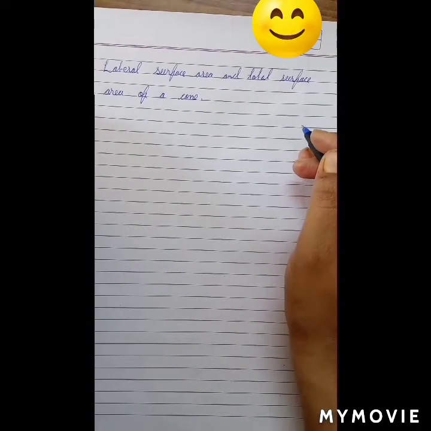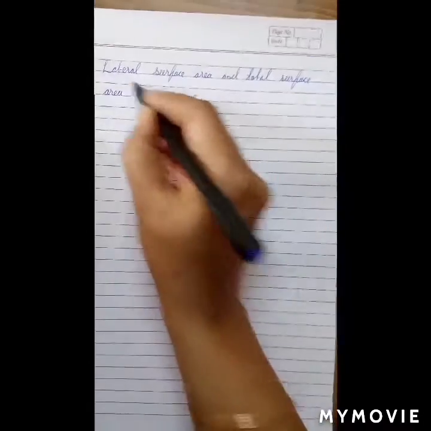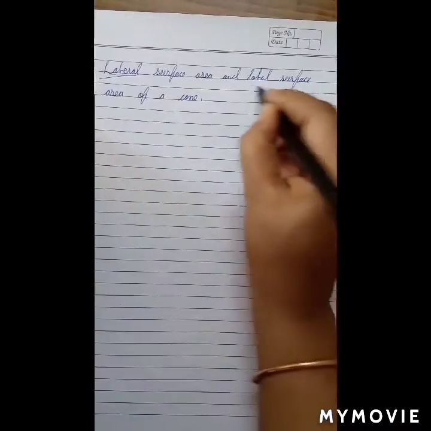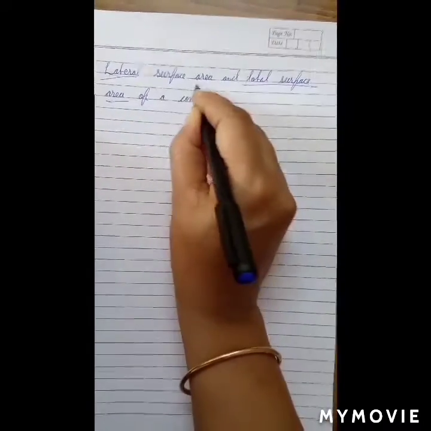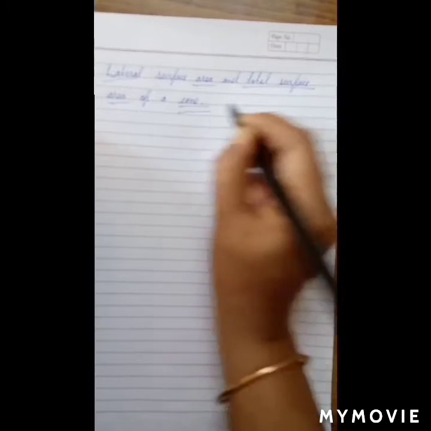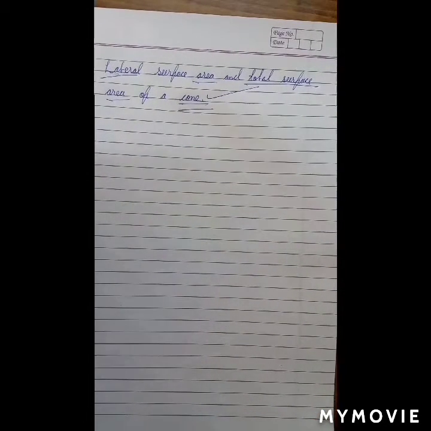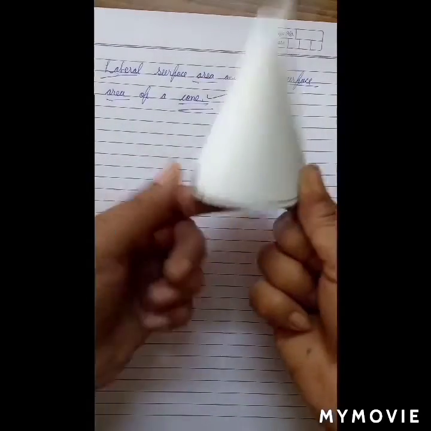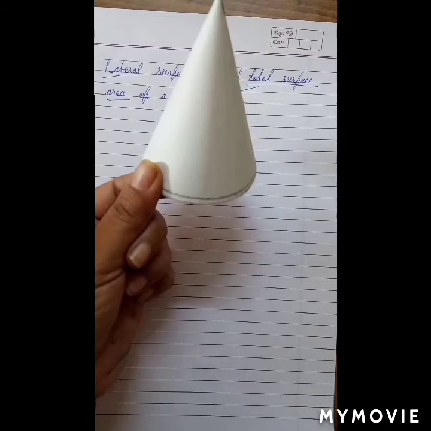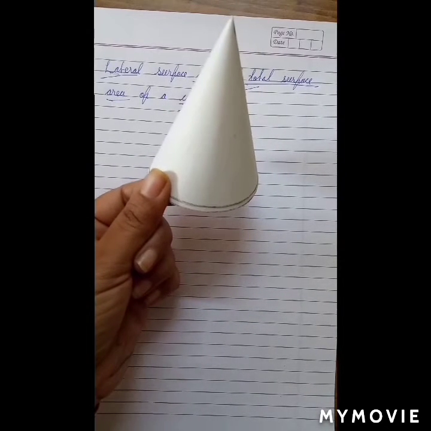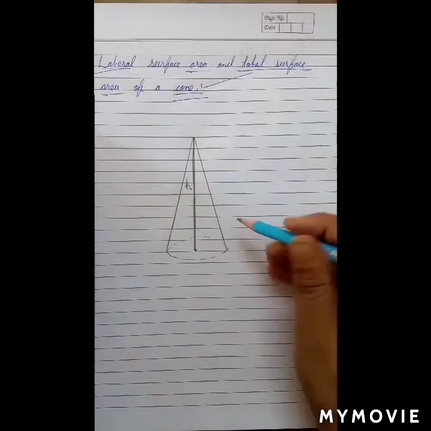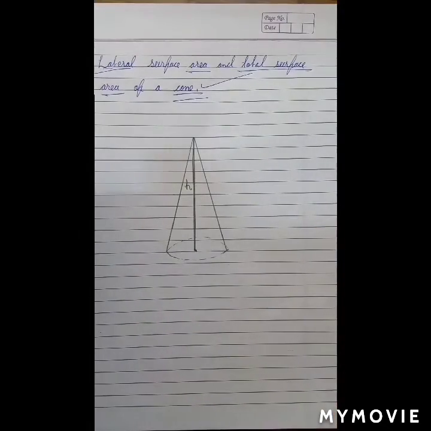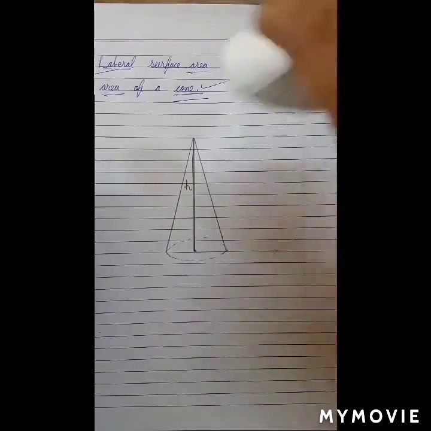Today we will understand how to find the lateral surface area and the total surface area of a cone. So let's begin. Now this is what we call a cone. Let's draw it on the paper so that we can understand some of the important parameters related to the cone. Now this is the diagram, the inside part of this cone.